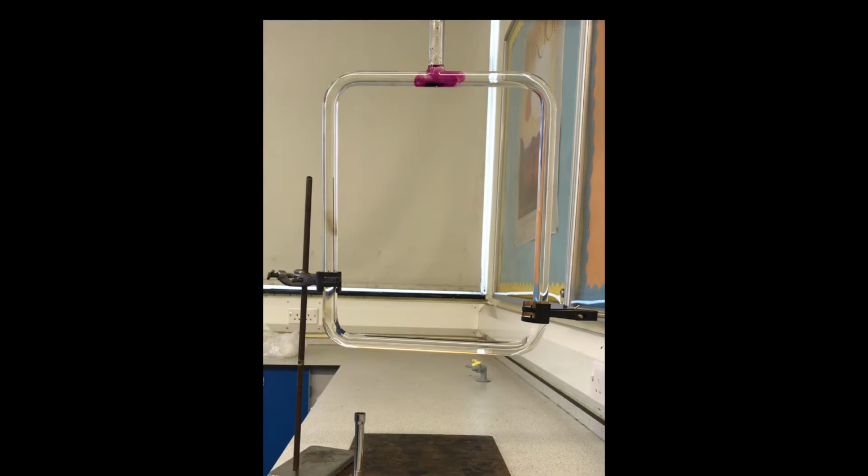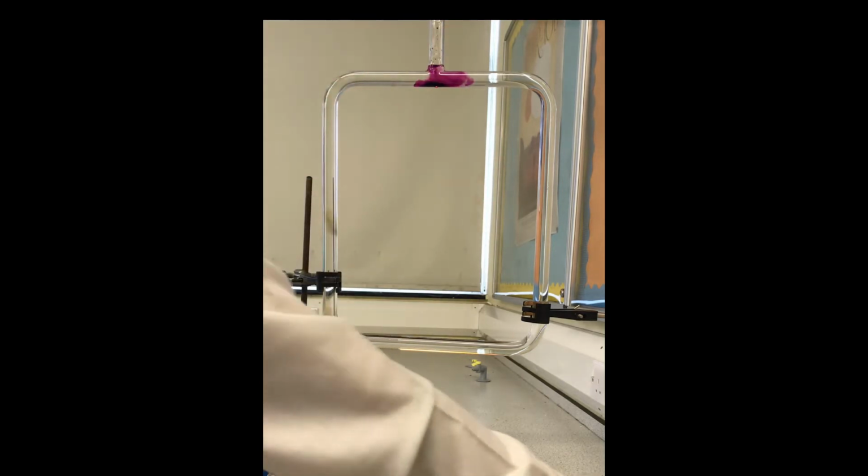I'll be heating this using a Bunsen burner to show how the energy is transferred throughout the tube.